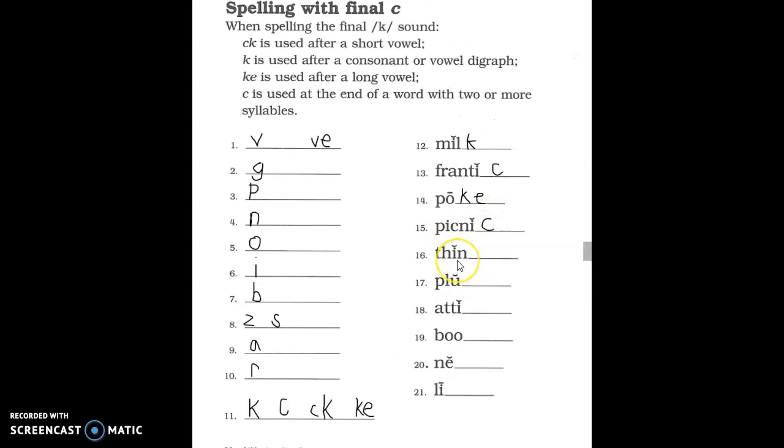Number 16, think. How many syllables do you hear? 1. Now we need to figure out what letter goes here. What is before? Is that a vowel or a consonant? A consonant. And what letter do we put after consonants? K.